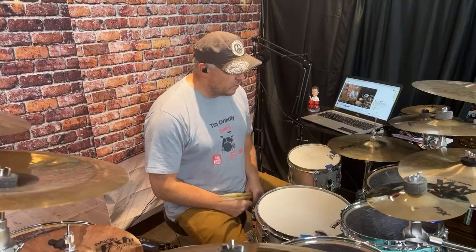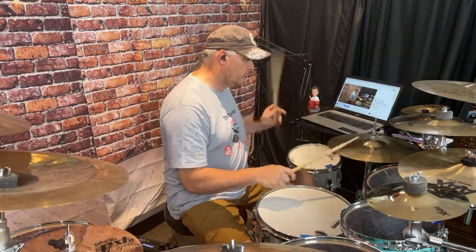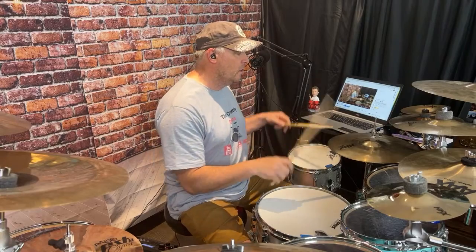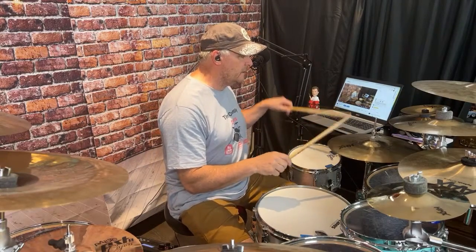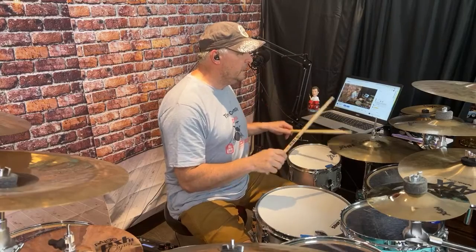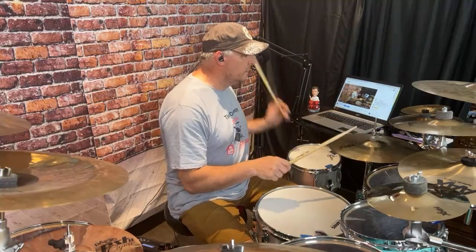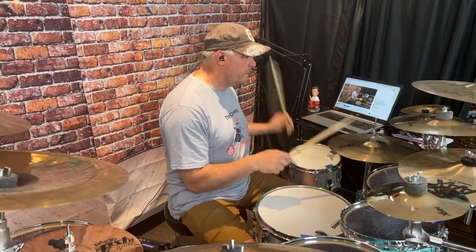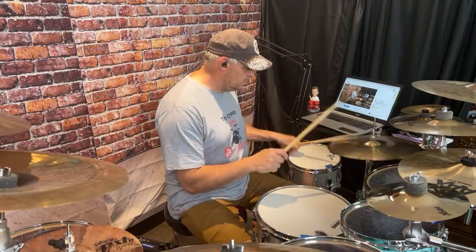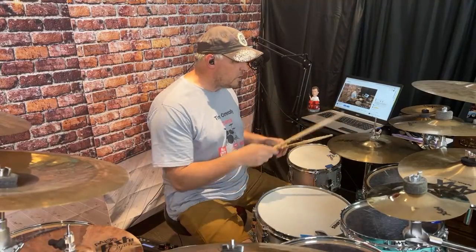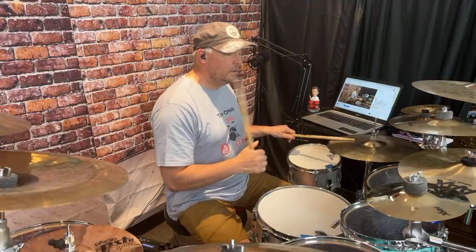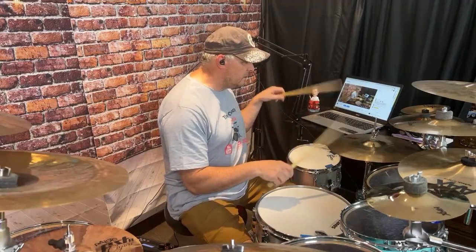The other thing that I like to do with 16ths is flip the accent. So it's not only your right hand that's doing the accenting, it's the left hand too. 1, 2, or 1, 2, okay. Okay, so I love that, okay?